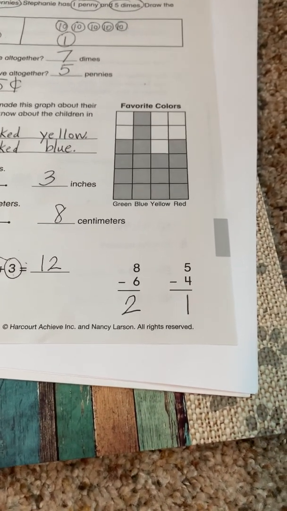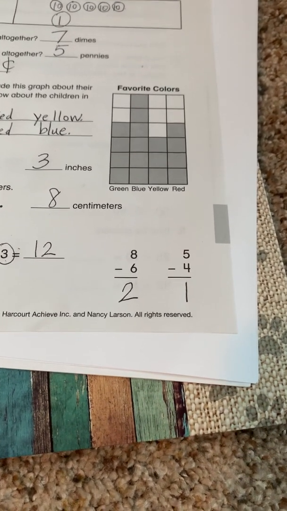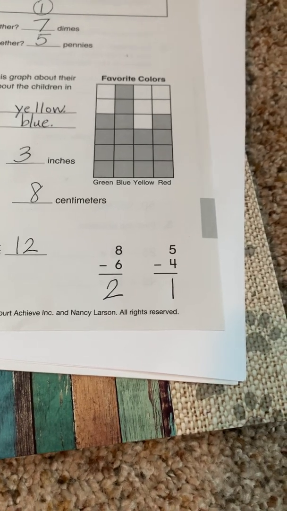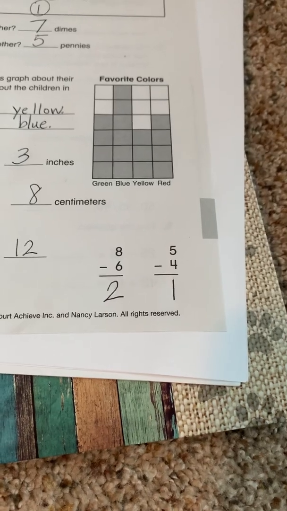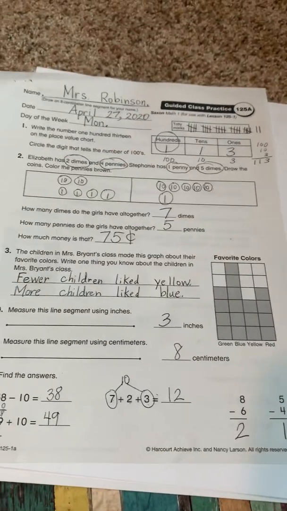You could text me, FaceTime me, let me know during a Zoom meeting a way that you like to do subtraction, and we could share it with the whole group, because you might have an even better way of doing it. All right, this is awesome.